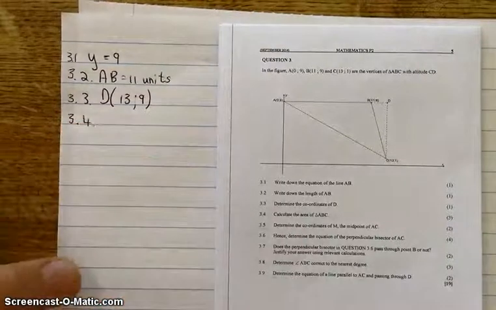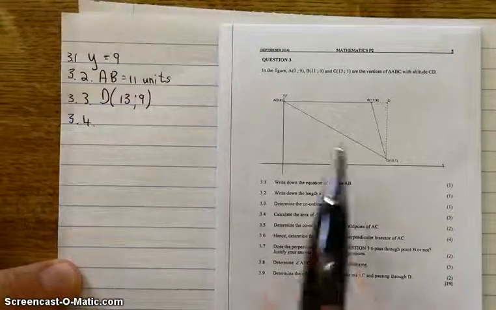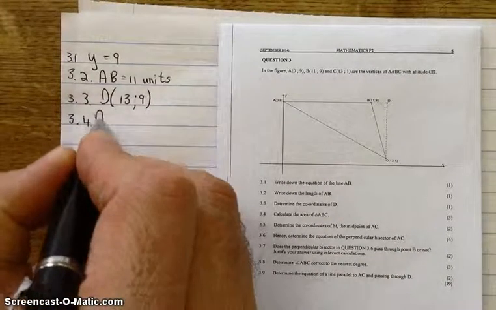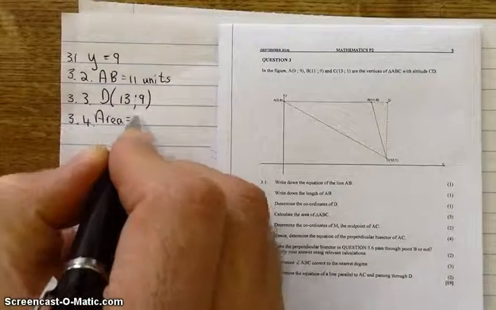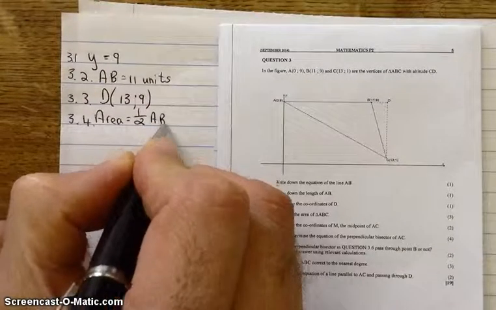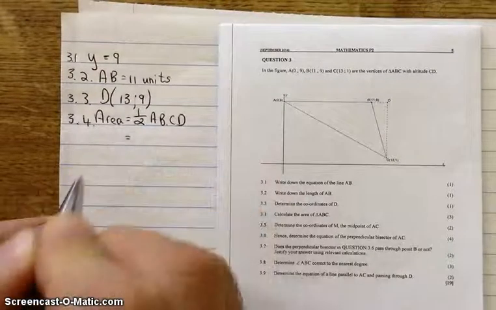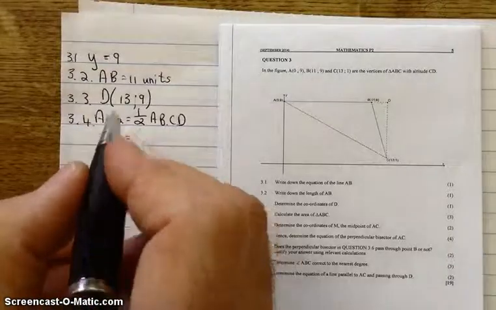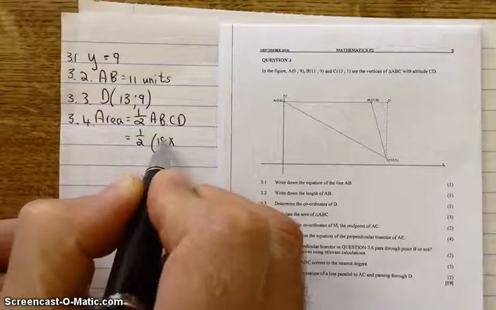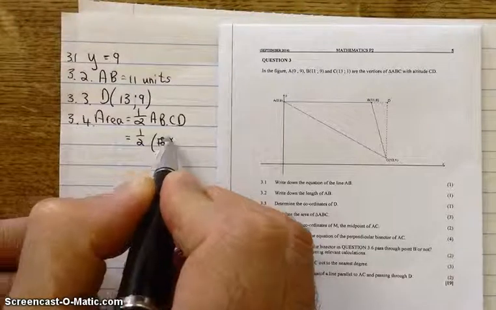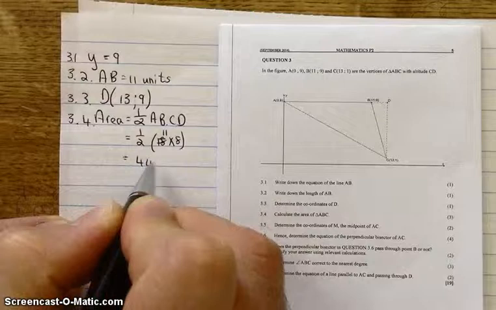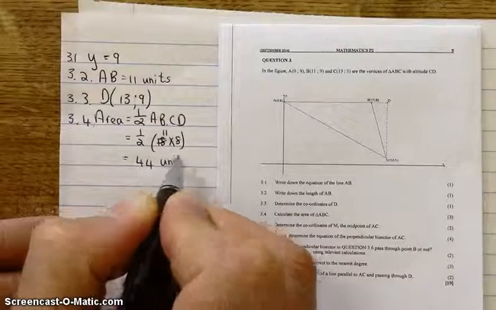3.4. Question is now calculate the area of ABC. Now you can simply use your half base height. So it's half AB times CD, and that is going to be half times 11 times 8, and that is going to be 44 units.